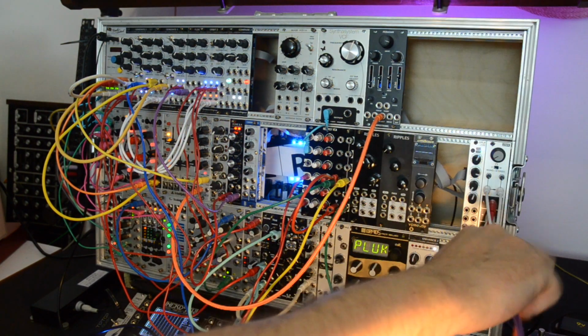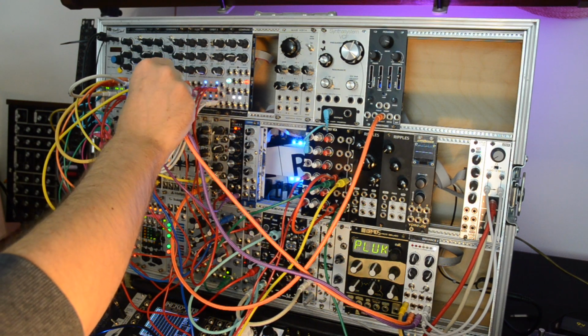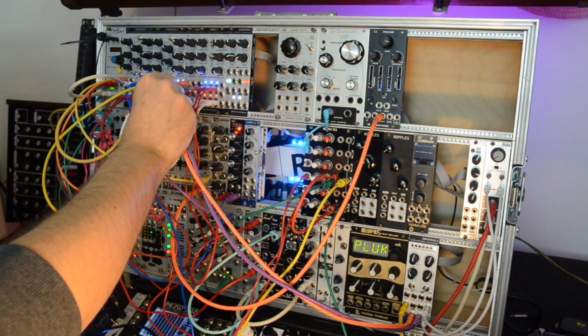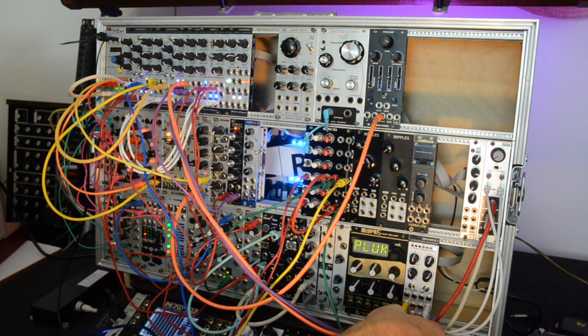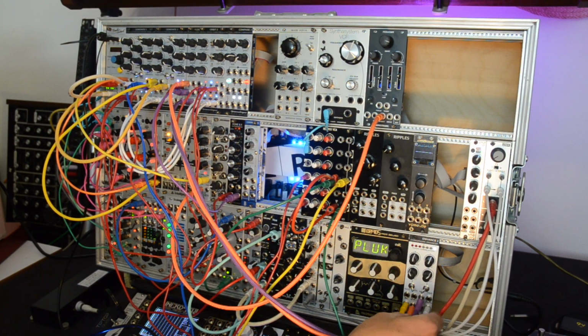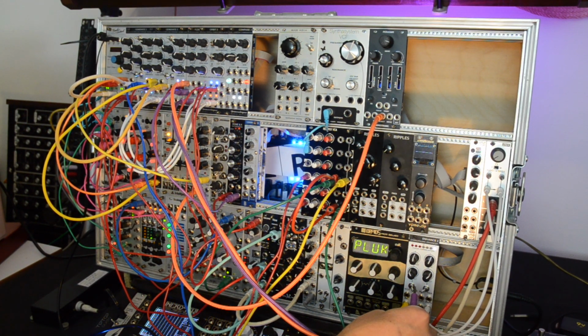Let's try the fold here. And I'll use the alternative output. Hear how that sounds like when we process the mid channel through it.